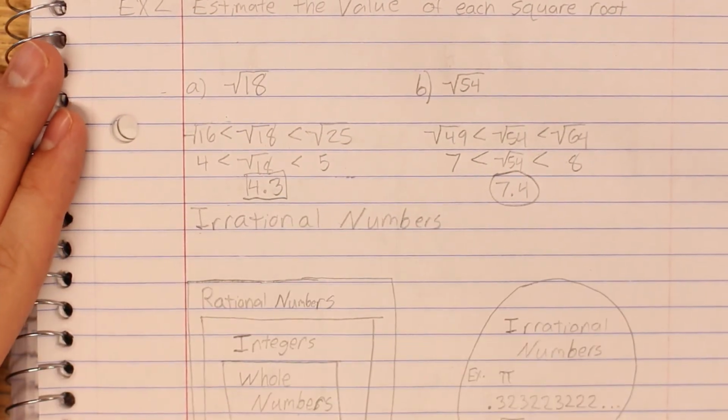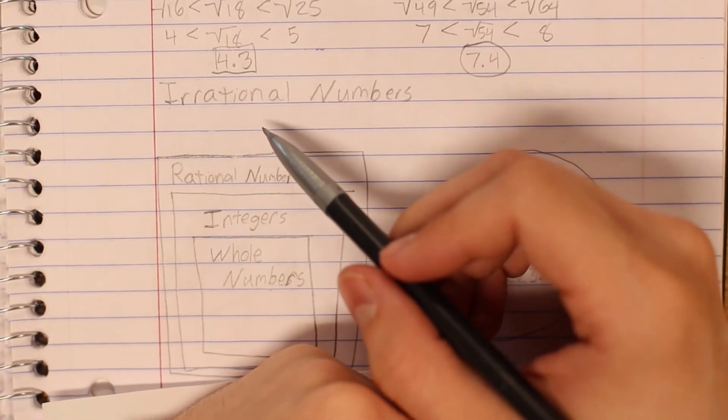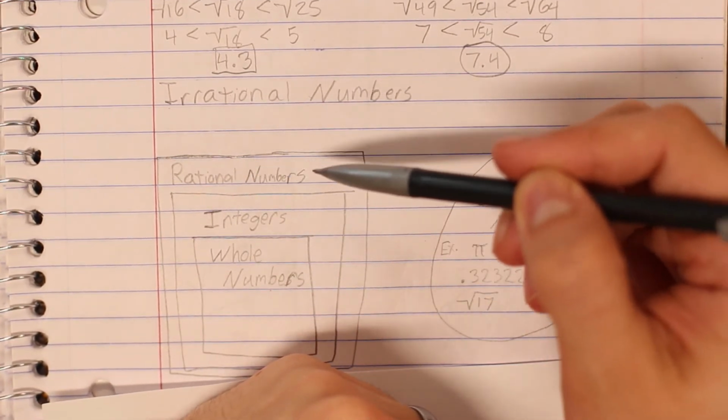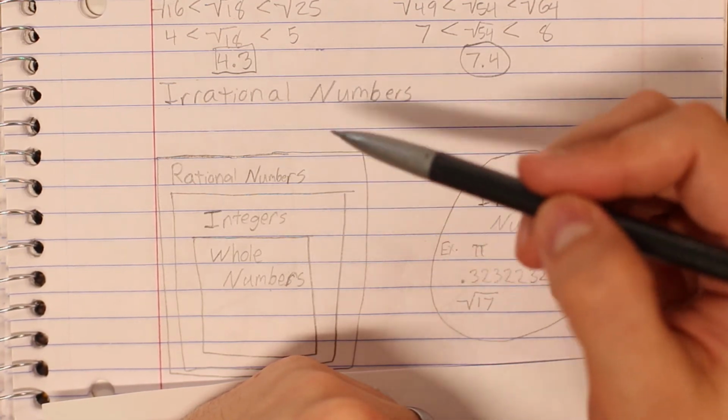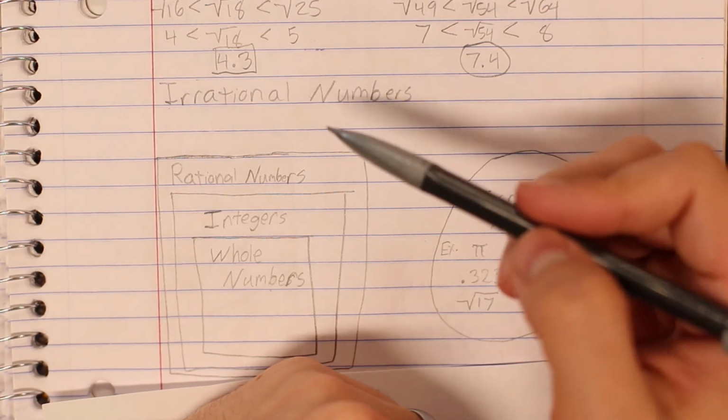Next, we have irrational numbers. It would be helpful for you to go back right now and look through your notes and find the section on rational numbers. If you did that, you would remember some things that would help you as we discuss irrational numbers.